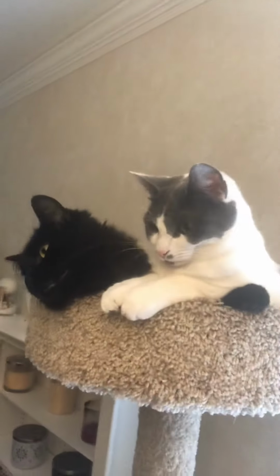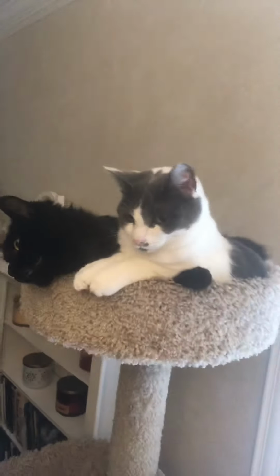I wanted to show you something really cute just because they're sitting right here. But those are my kitty cats, and they're sitting on their little thing, cuddling together on this rainy day. I just thought that was cute.